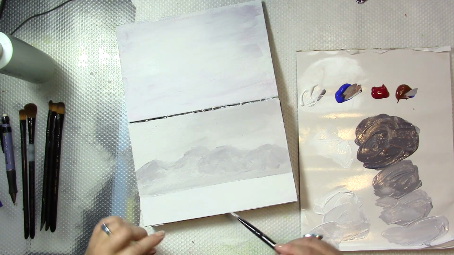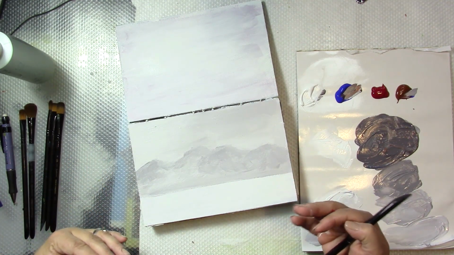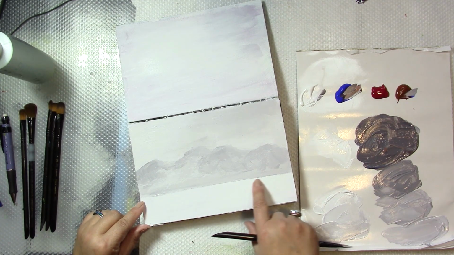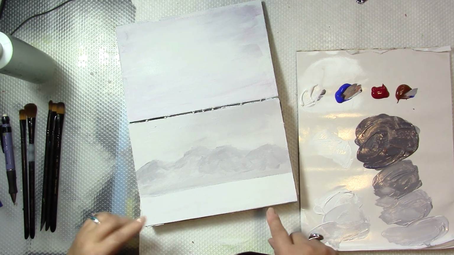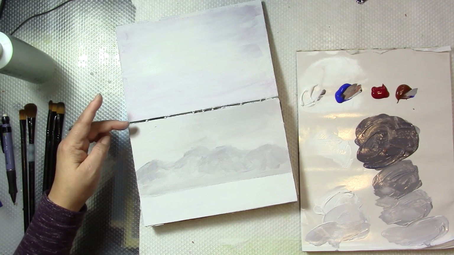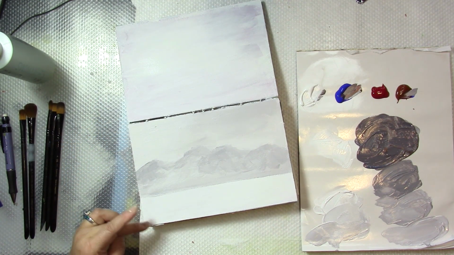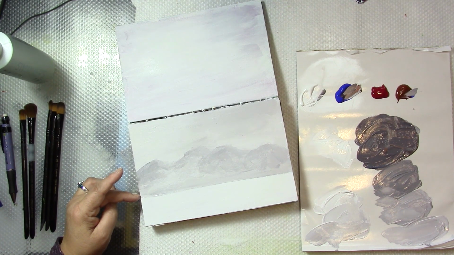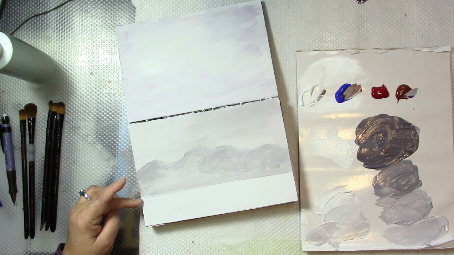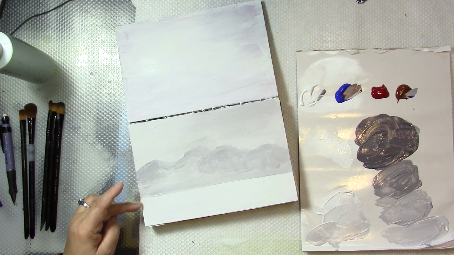For the foreground, think of it like a mirror flip. For the foreground, we're going to go lighter at the top and darker on the bottom. So it's a mirror flip. Sky is dark at the top, ground is dark at the bottom. Sky is light at the bottom, foreground is light at the top. So dark, light, light, dark.